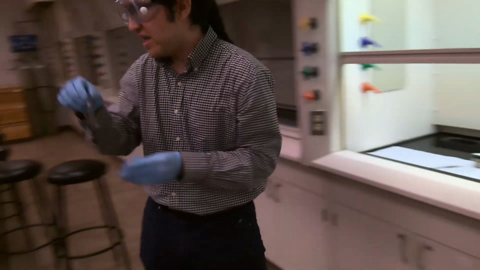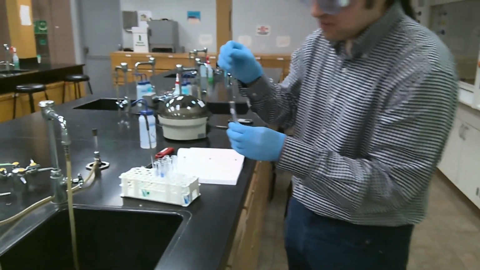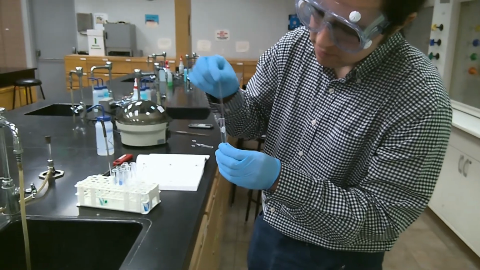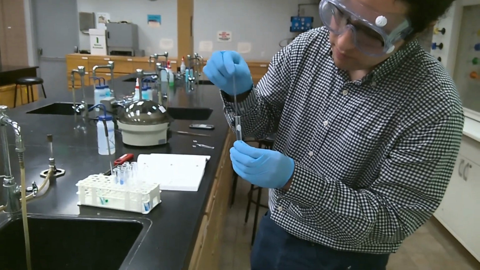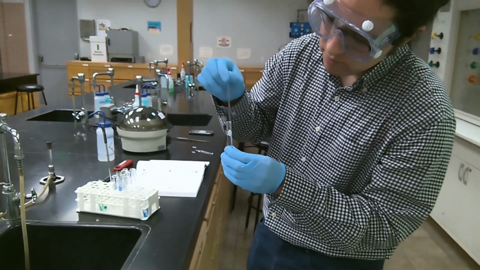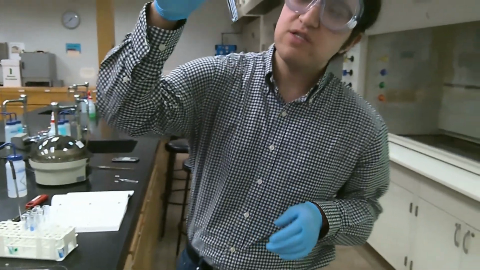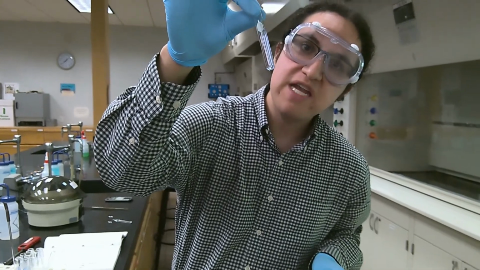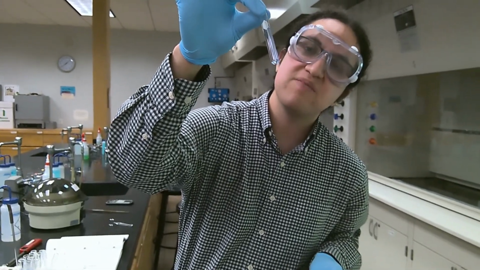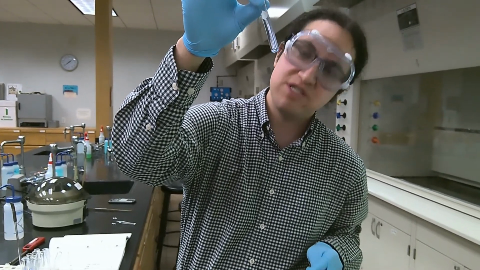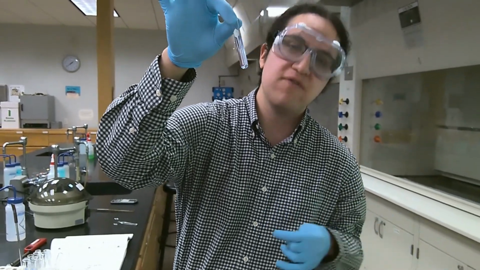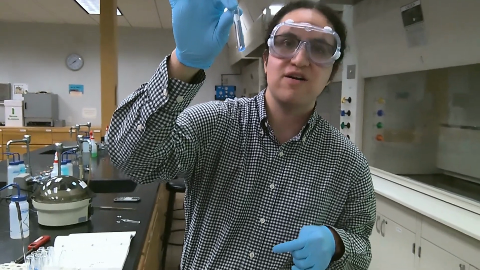Okay, next we're going to agitate. And as we have noticed, we do not observe any additional precipitate. So that implies that we've completely precipitated out almost all of our insoluble copper hydroxide.